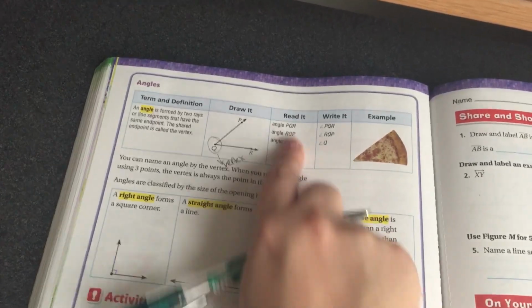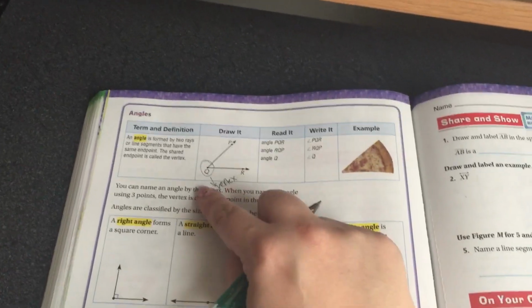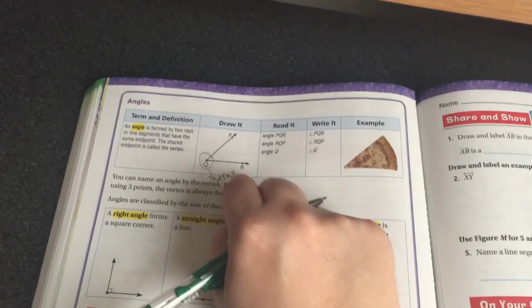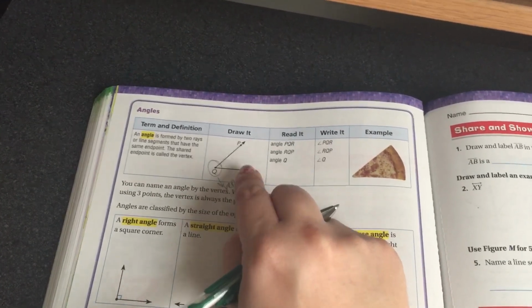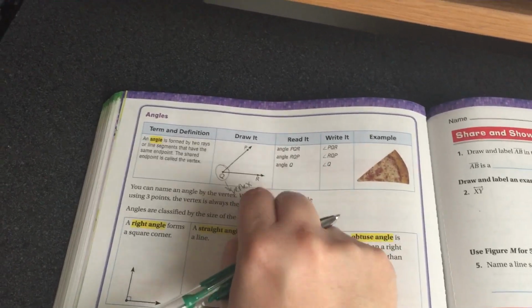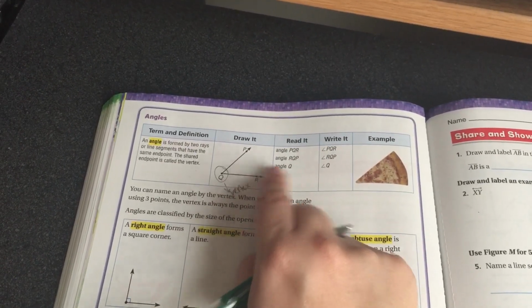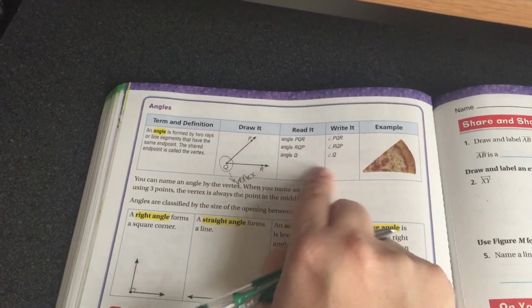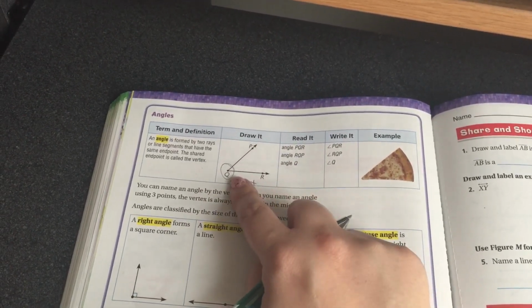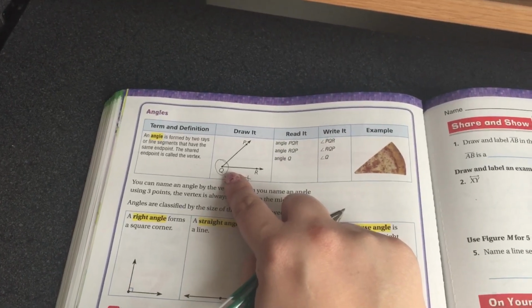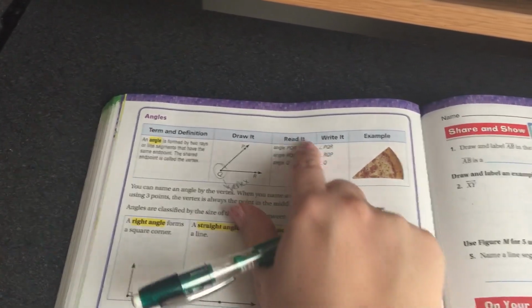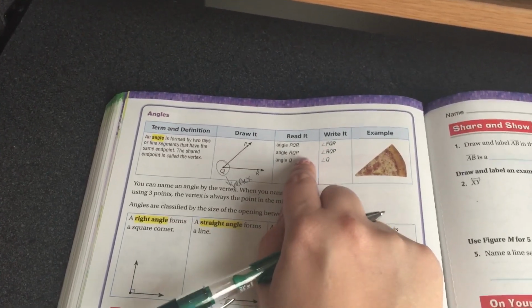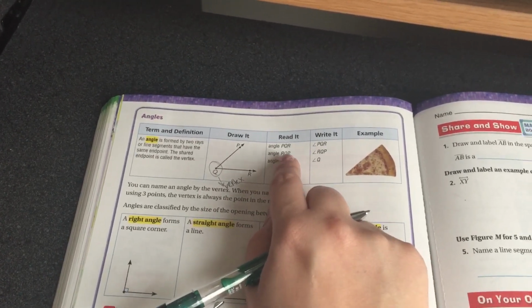And how you read that, if you were to describe this to somebody, you would say, oh, that is angle PQR. Or you could say it's angle RQP. So it could be either one of those 2 things. It can also be called angle Q. What's important about when you're naming and writing angles is that the vertex point is in the middle of the name. So if you look at these guys, all of these are different names for this angle, but they all have one thing in common. They all share Q as a middle part.